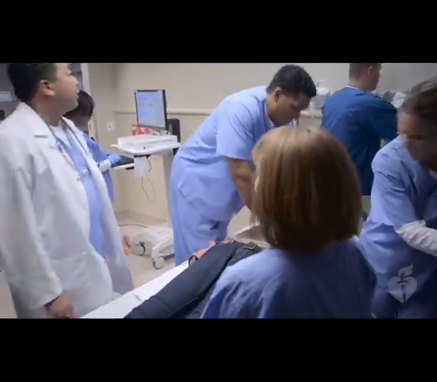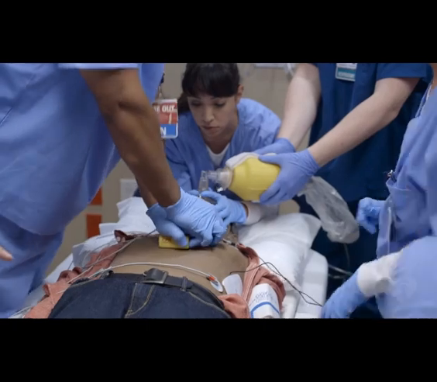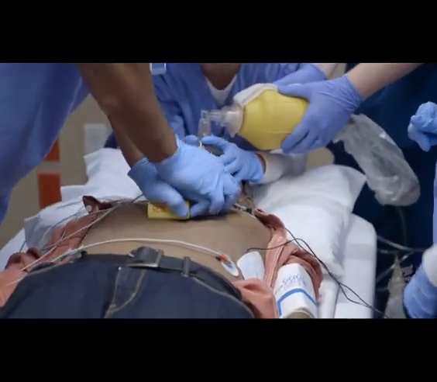High-quality BLS is the foundation for saving lives after cardiac arrest. If these steps are performed rapidly and well, the patient's chance of survival increases. In fact, the effectiveness of advanced life support measures depends on high-quality BLS.